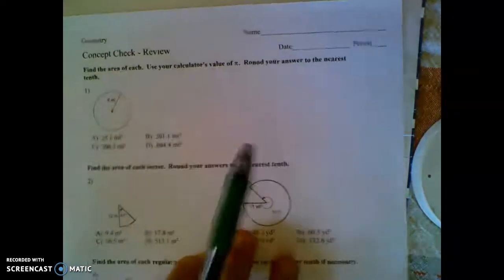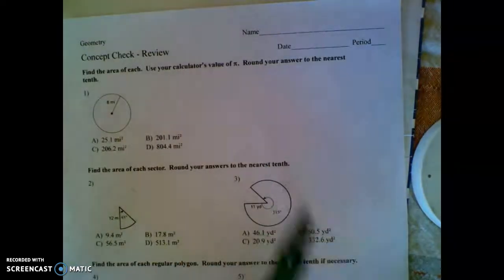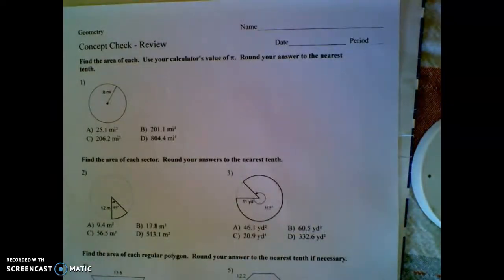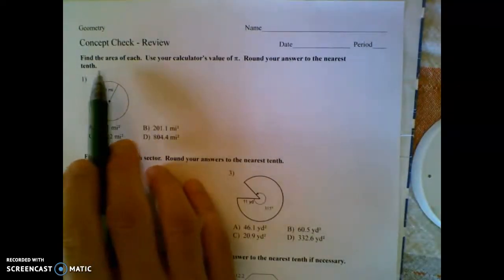So what I have made is a review for your concept check, which you're going to take after this, and this is very similar to the types of questions you're going to see on that concept check. So I'm going to show one of each of these problems, and then hopefully you guys will be able to replicate that when you do the concept check. But the first question here asks about the area of a circle.